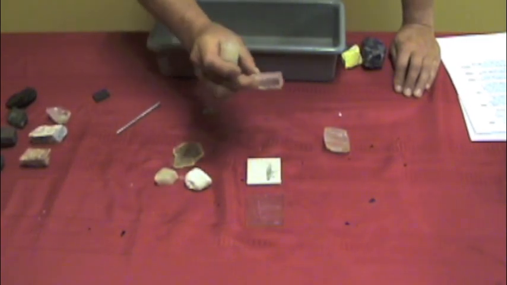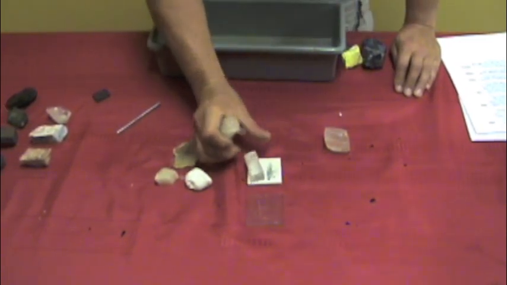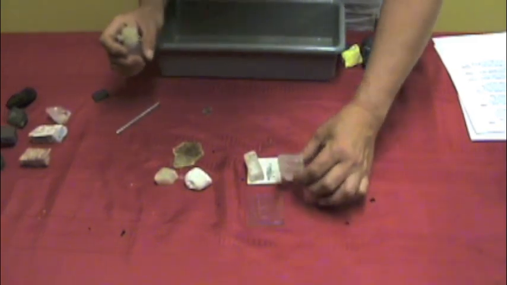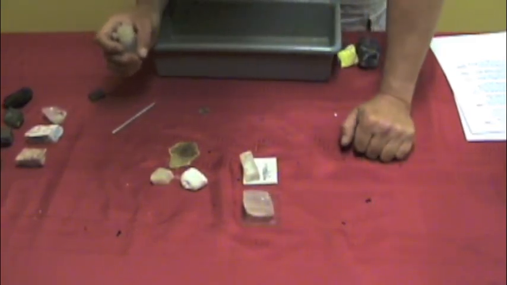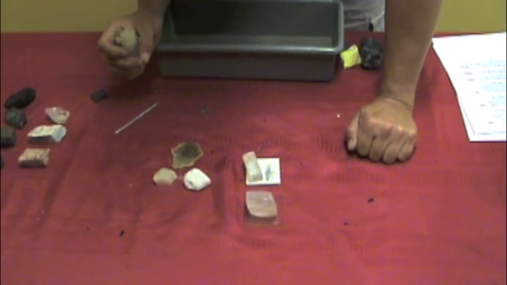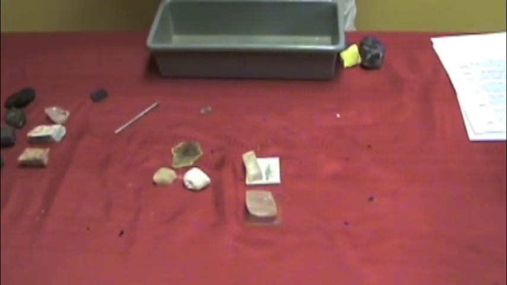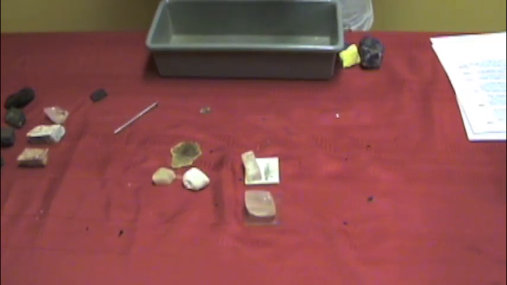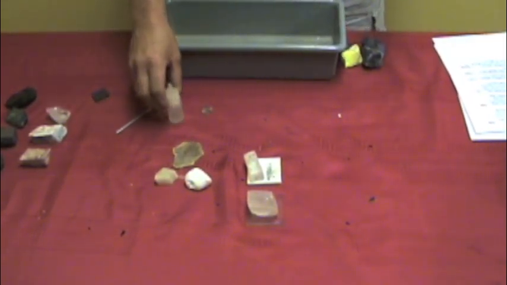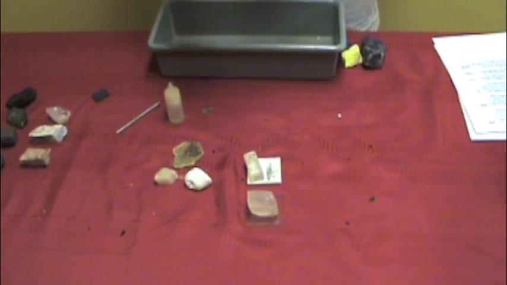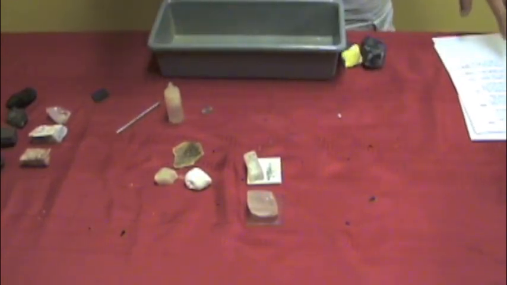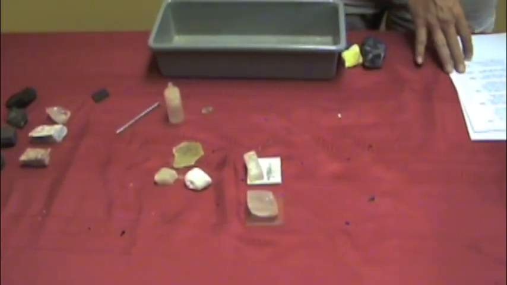Well, I don't see any bubbles on this one. But I sure did on that one. And it's still bubbling a little bit while the acid continues to react. So, that should give you your answer for those 2. And at least another property that you can put in the 2 properties for identification.